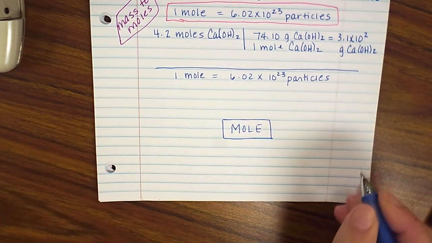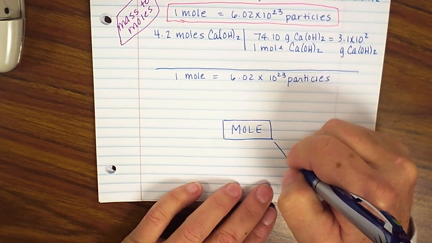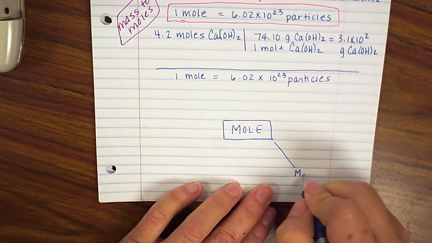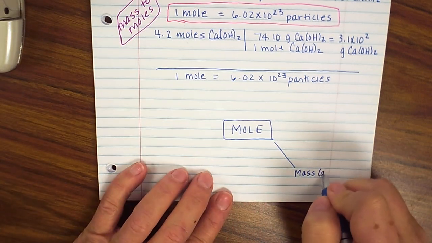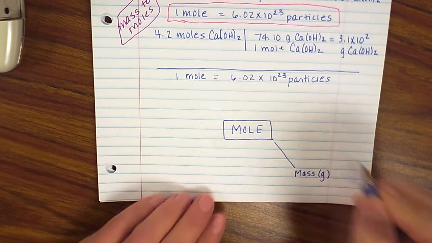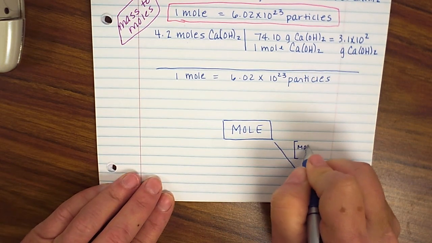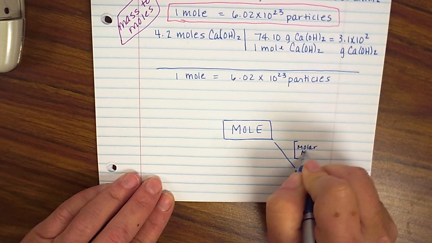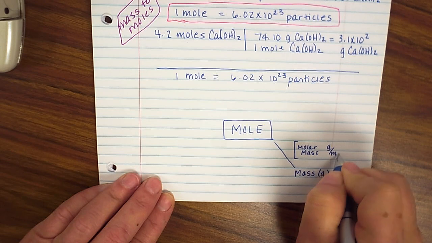All right, and so everything has to go through the mole. So here is mass down here and in grams. And to get from mass to the mole, we use molar mass, and it's in grams per mole.